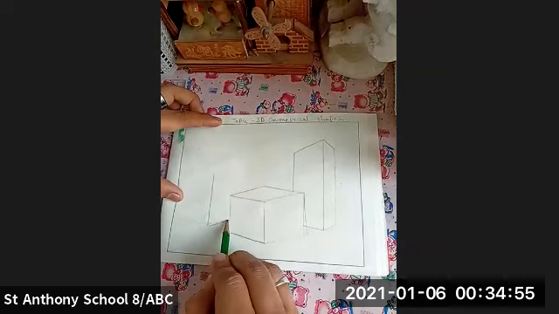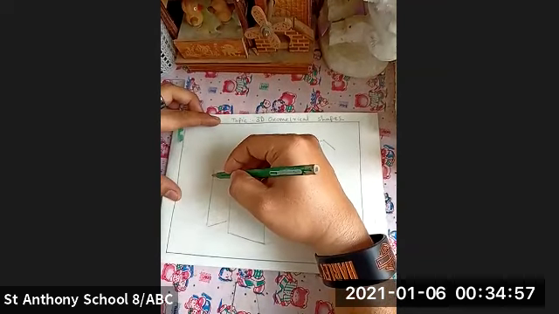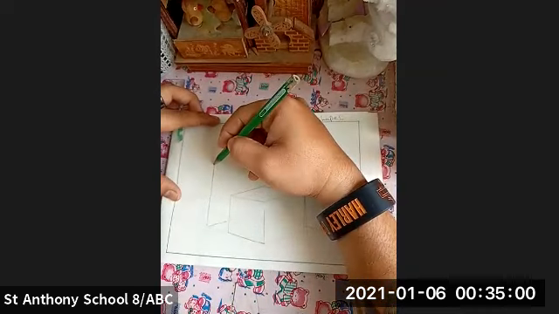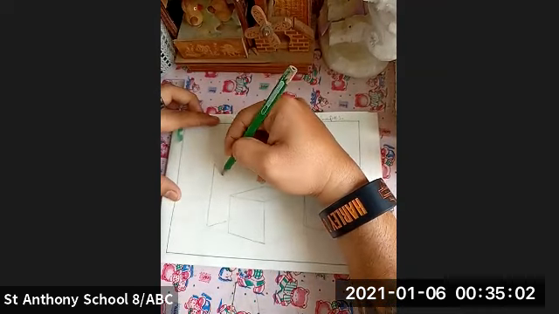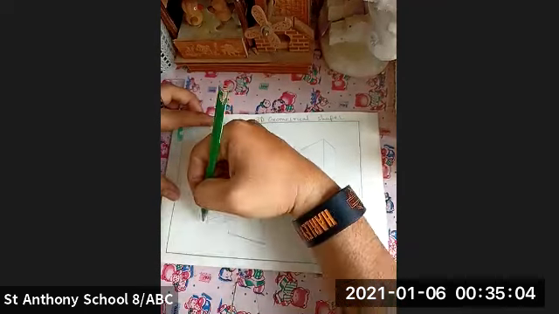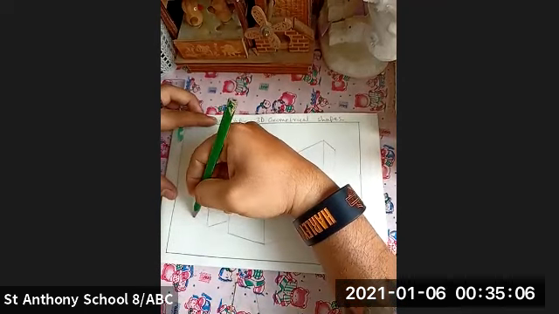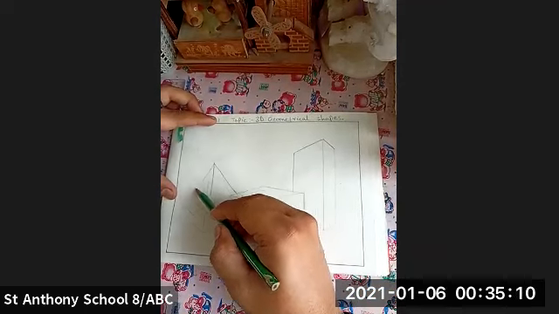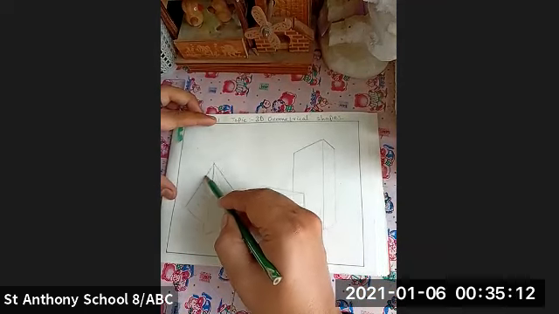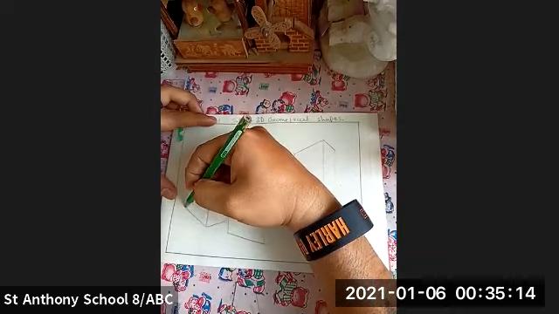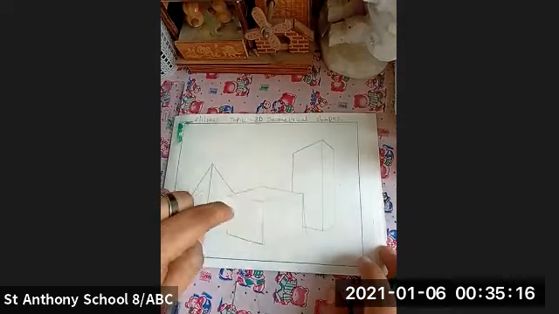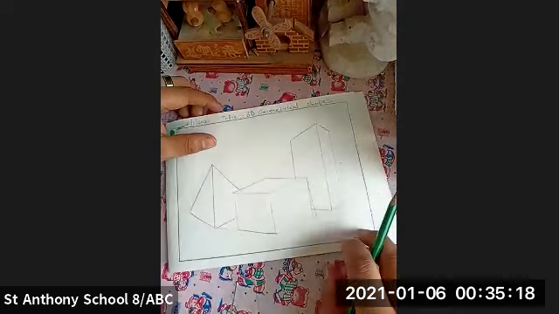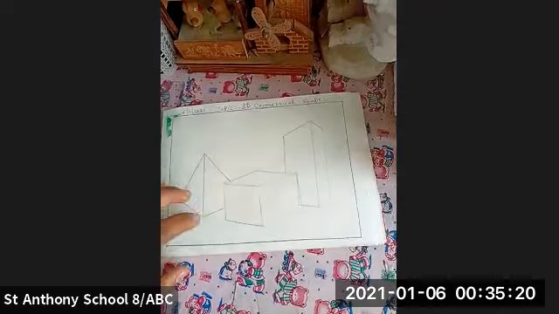Then this is the way how it's going at the back. Just look at this. So 1, 2, 3.